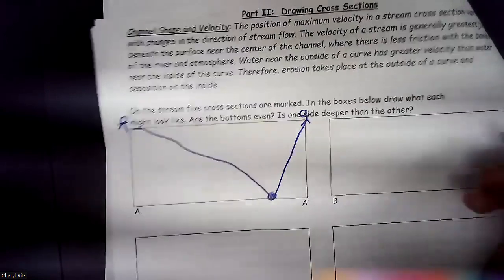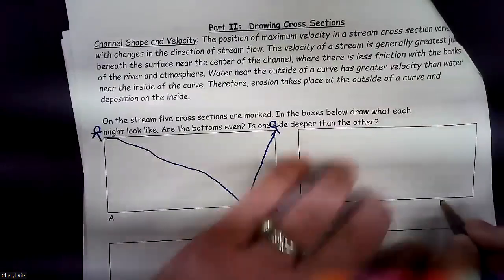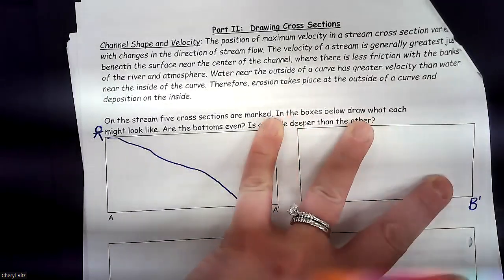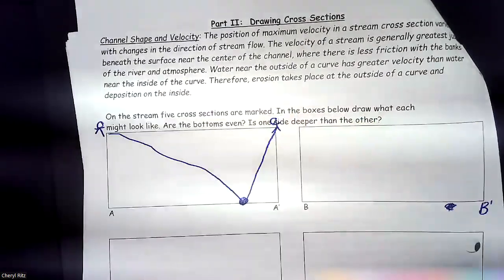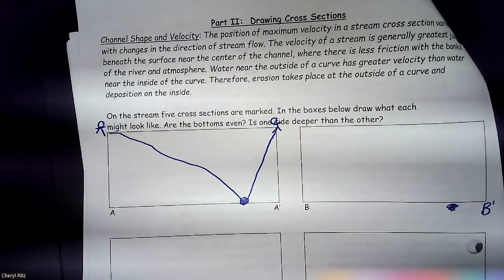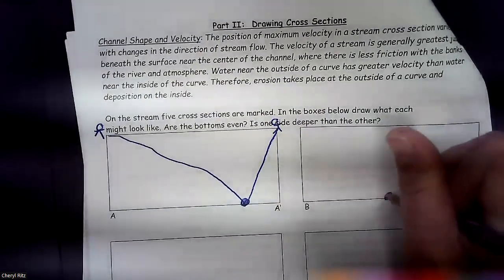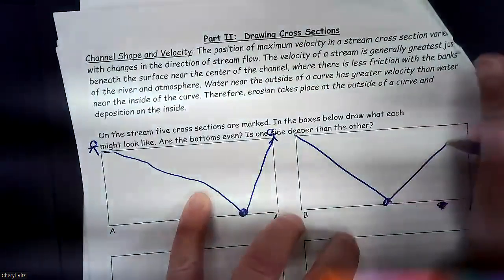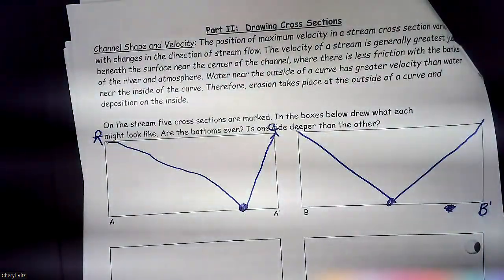I don't know why B prime got moved here. It was supposed to be on the edge. If you wanted to move that over, go ahead. So again, with B to B prime, the deepest spot is in the center. And when you get in, both sides will look the same.